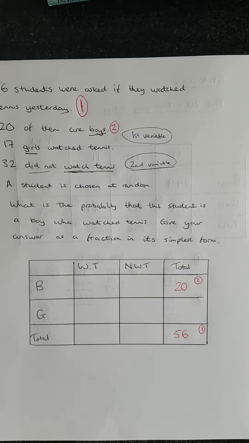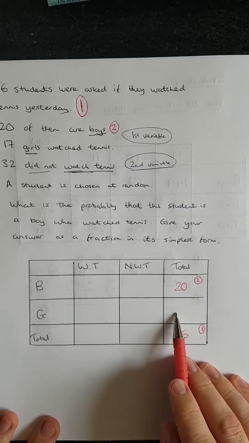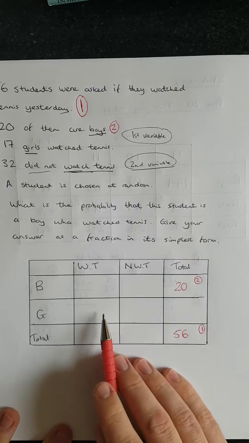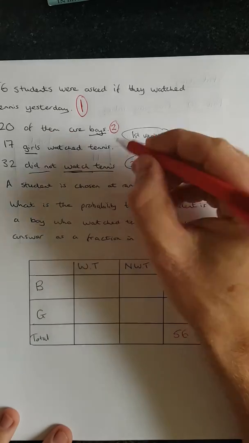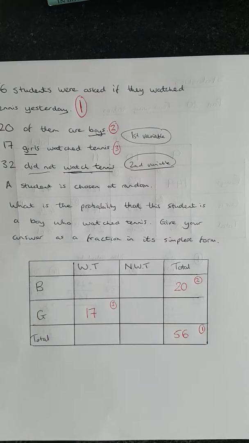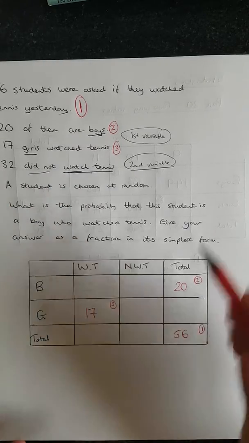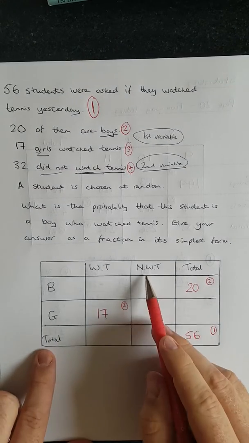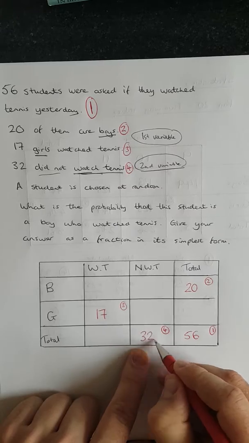17 girls watched tennis. Now, the total number of girls may not be 17, but the total number of girls who watched tennis is 17. "32 people did not watch tennis." It doesn't say boys and girls, it says total. So I can put my total for not watched tennis as 32.